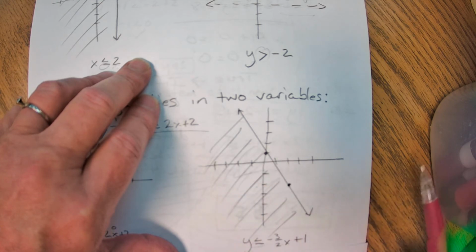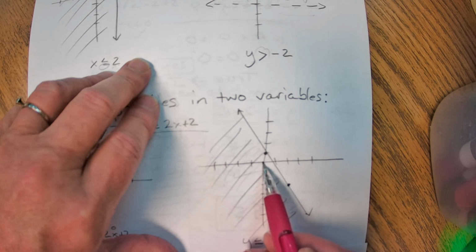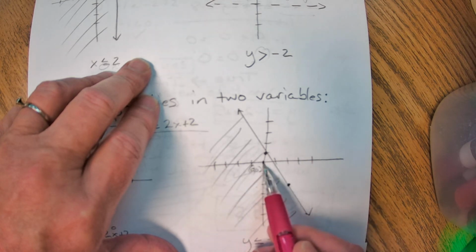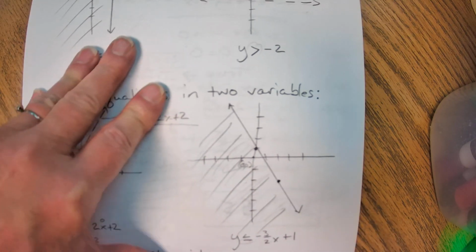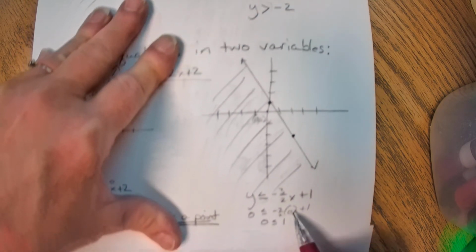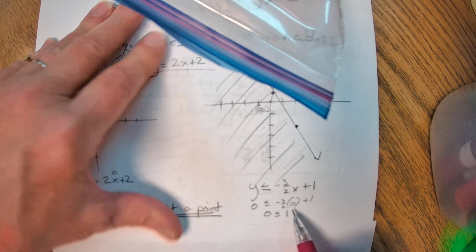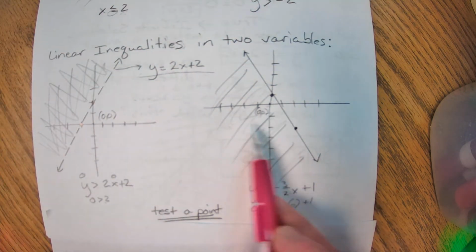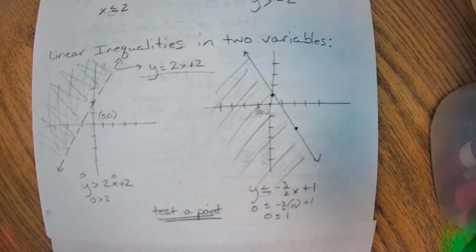Now, to be sure that I shaded the right area, I'm going to go ahead and test that point again, (0, 0). But this time I want it to be a solution, right? So I'm going to do 0 is less than or equal to -3/2 times 0 plus 1, which gives me 0 is less than or equal to 1. And 0 is less than 1. So I know that this point should be part of the shaded region. And that's how you test your points.